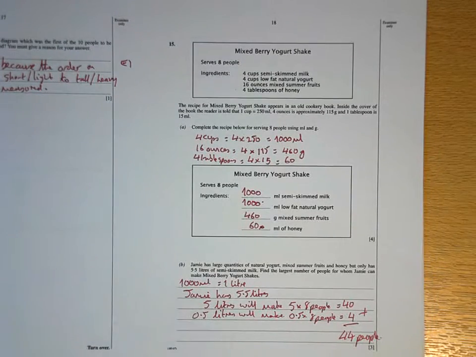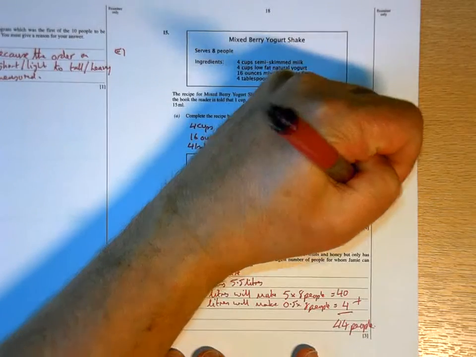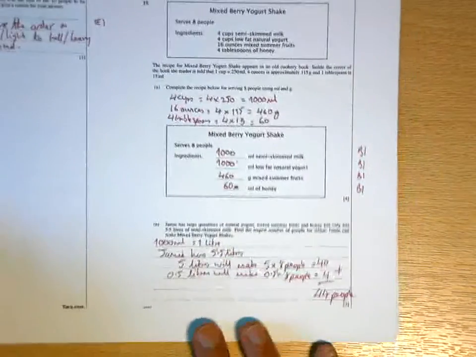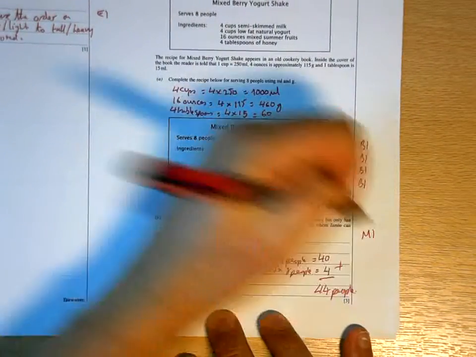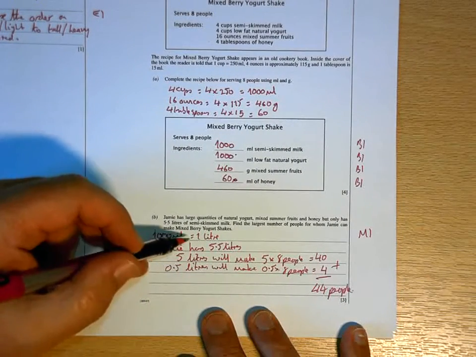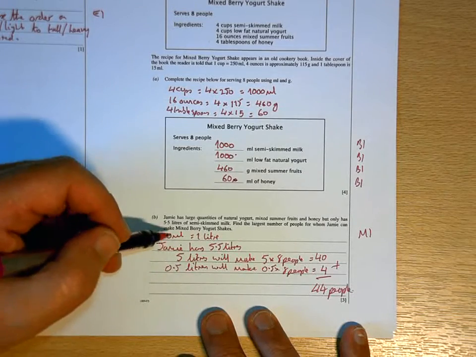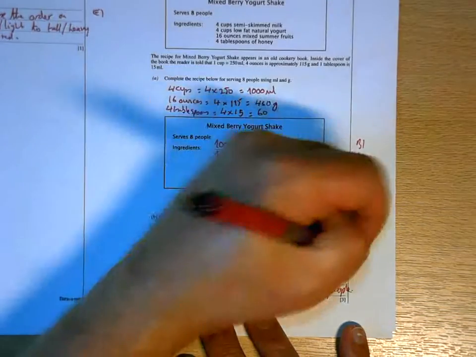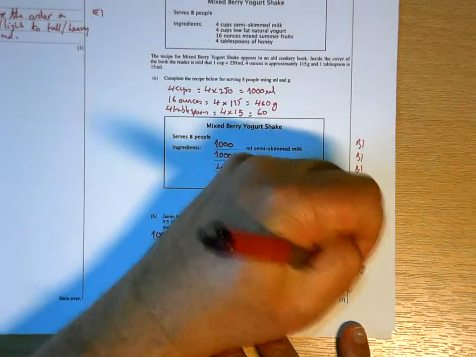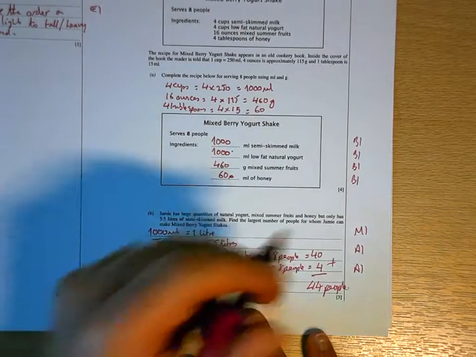Okay, so the marks for that, you'd get 1 mark for each conversion, and for this you'd have 1 mark for the conversion, for splitting up the 5.5 litres and knowing the equivalent, and 1 mark for the half as many. Total for the page, 8.